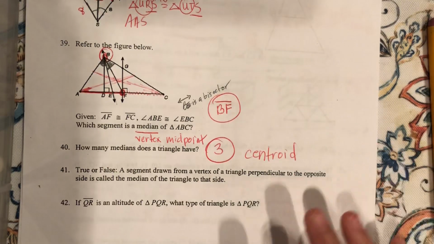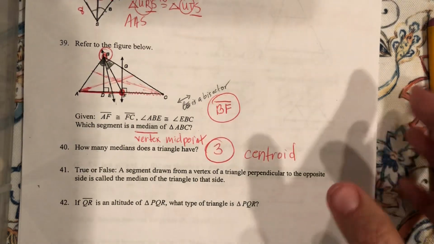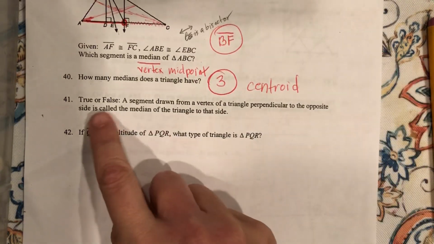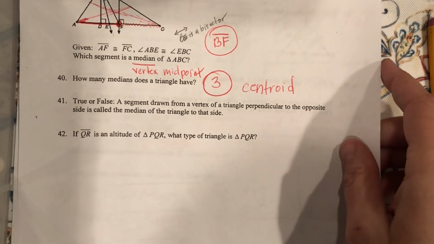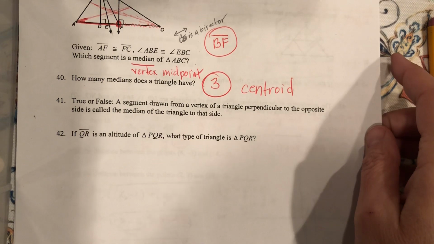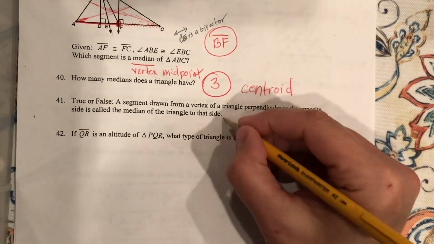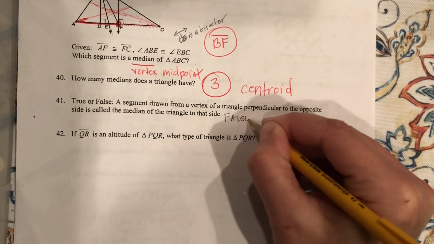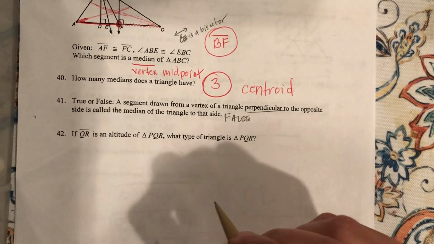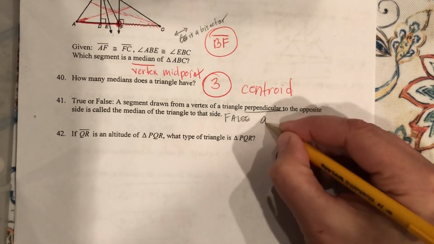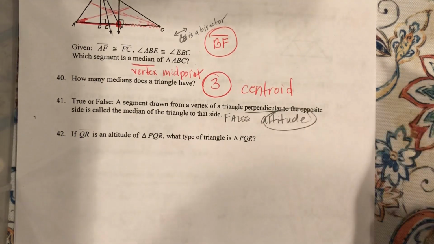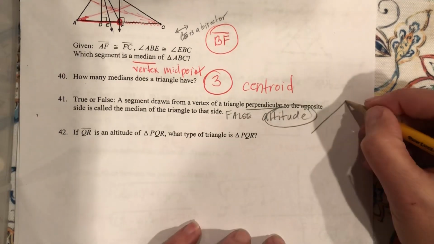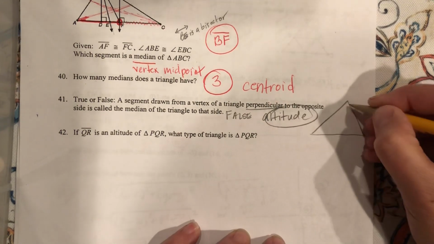True or false? A segment drawn from a vertex of a triangle perpendicular to the opposite side is called the median of the triangle to that side. That's false. What do we call something that is perpendicular to the opposite side? Well, if it doesn't say midpoint, then we're just talking about a plain old altitude. Remember, an altitude looks like this.